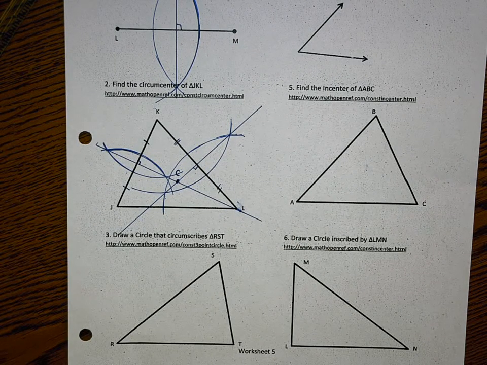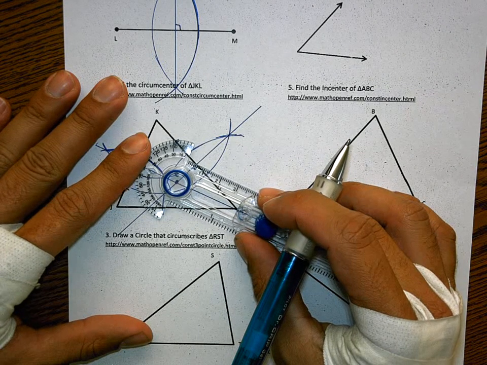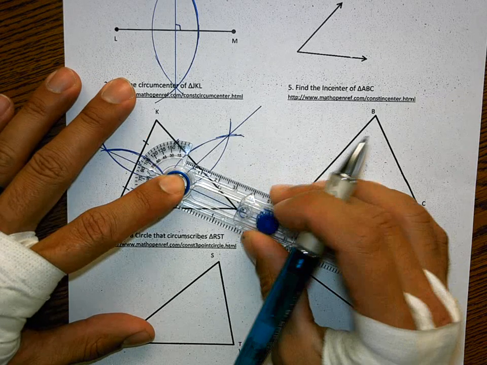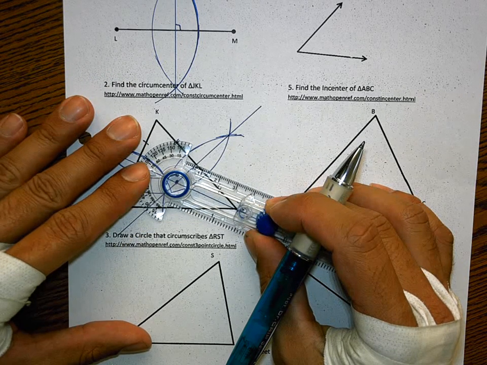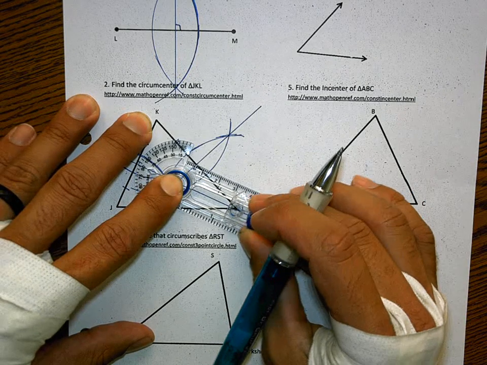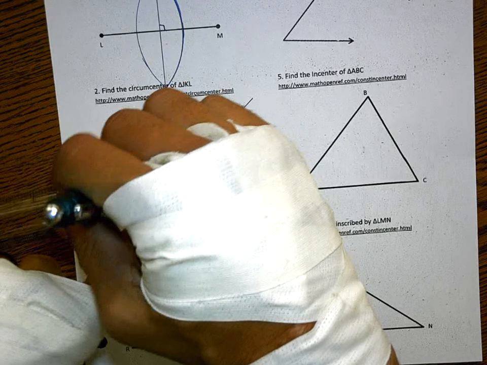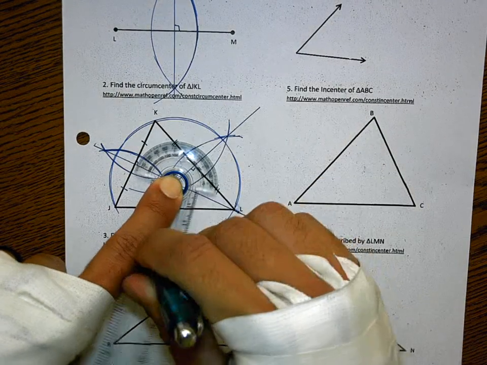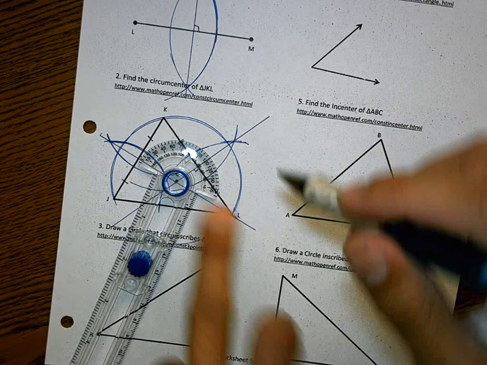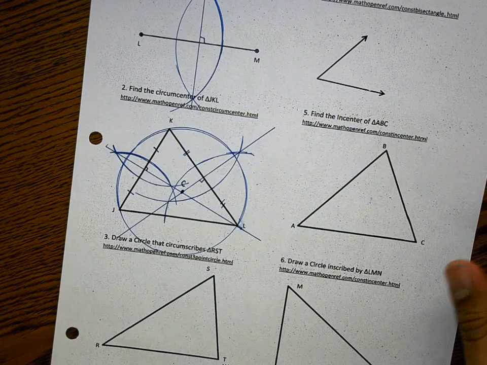And if you really want to check, did I get it right? If it's the circumcenter, won't a circle go through all three corners? So then you can put your bullseye on the circumcenter if that's what you think it is, and adjust your slider until you get to the corner, and then you can check. Let's see how good we did.